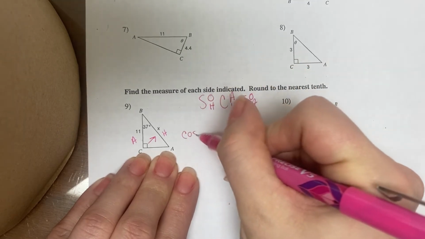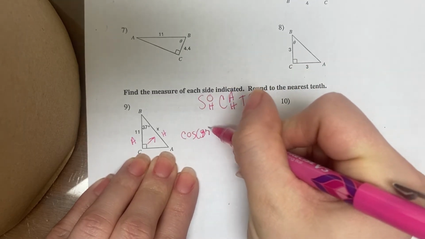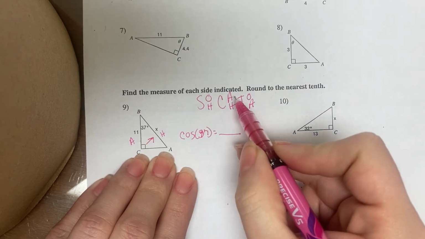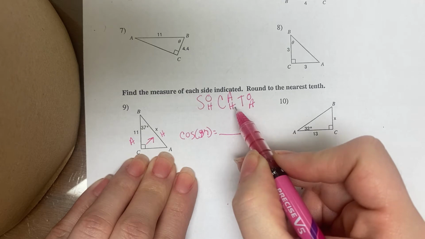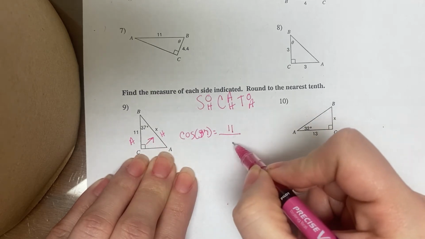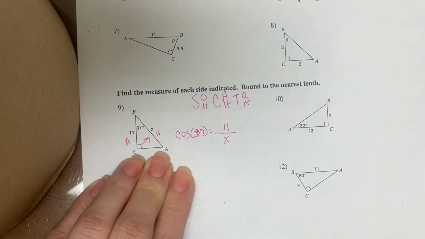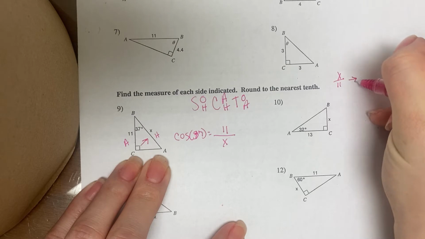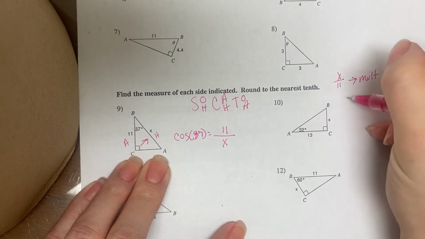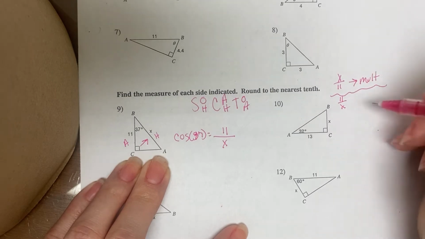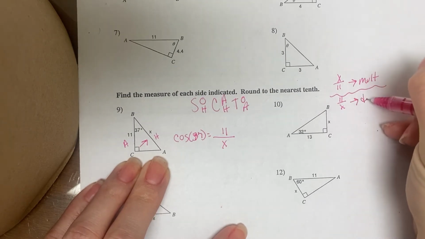So I'll have the cosine of 37. Angle goes with the word every time. Put your adjacent side on the top and put the hypotenuse on the bottom. So on top I need my adjacent, which is 11. Put the hypotenuse on the bottom, which is my x. And I've told them that if the x is high, multiply. If the x is on the bottom, there's only one or the other on each of these problems. If it's on the bottom, we will divide.